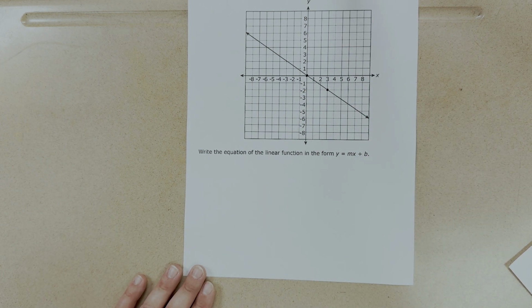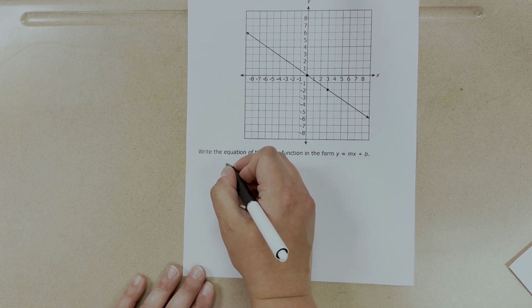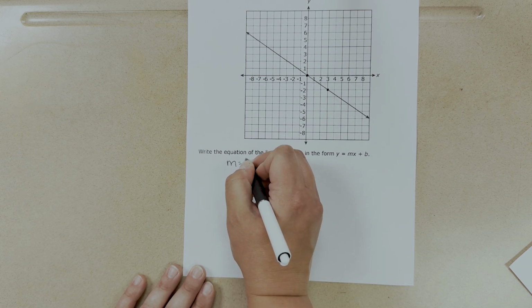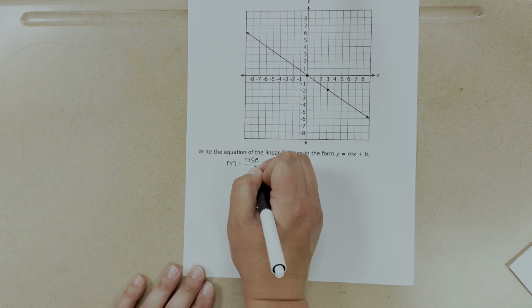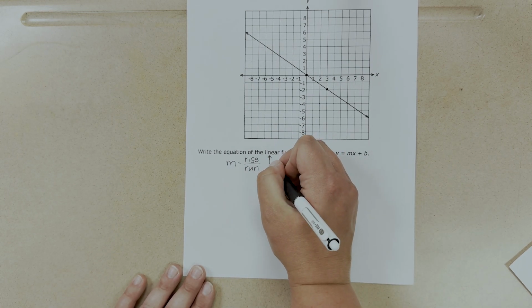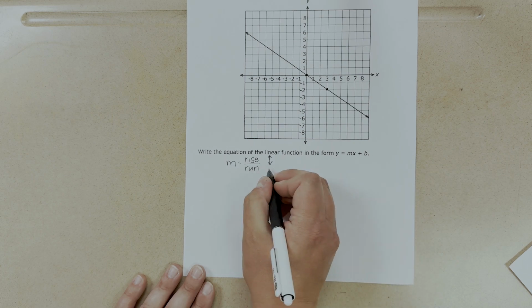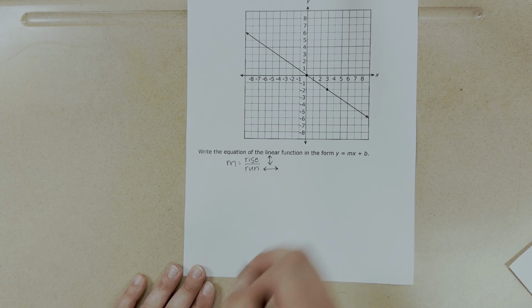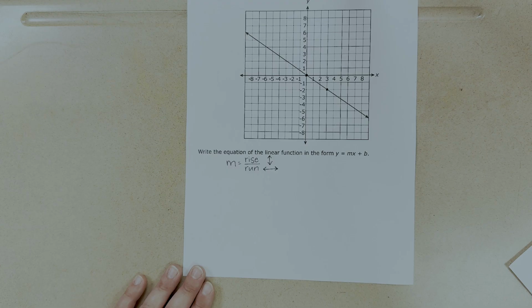Now I need to remind myself of my slope formula. I know that slope is rise over run. And my rise is looking at my vertical change, my change in y, and my run is looking at my horizontal change, my change in x.